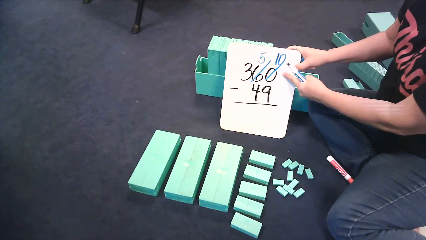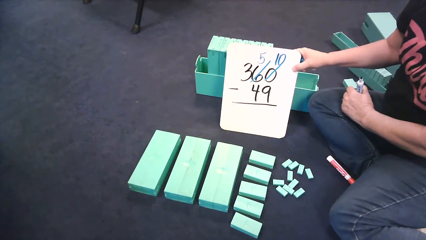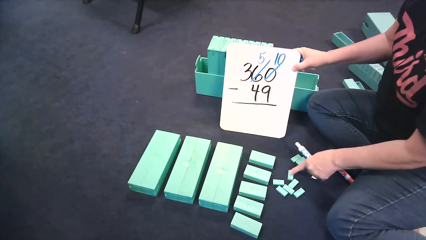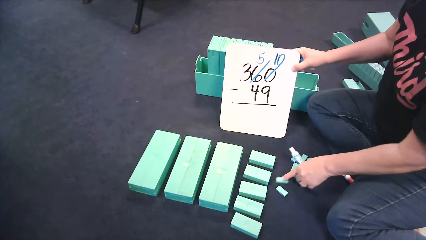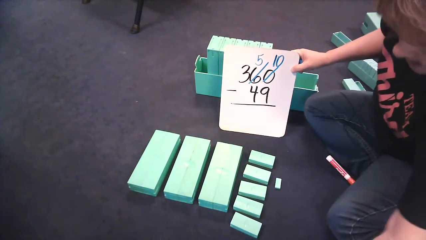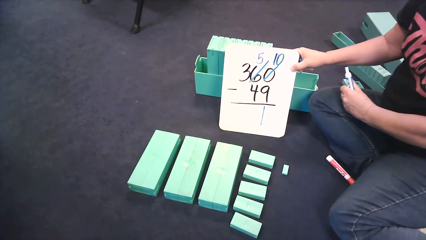All I did was regroup the tens so that I could get 10 pieces over here to subtract 9 from. And now I can do that easily. 1, 2, 3, 4, 5, 6, 7, 8, and 9. So I move those away, take 9 away, and in the ones place, I'm left with 1.